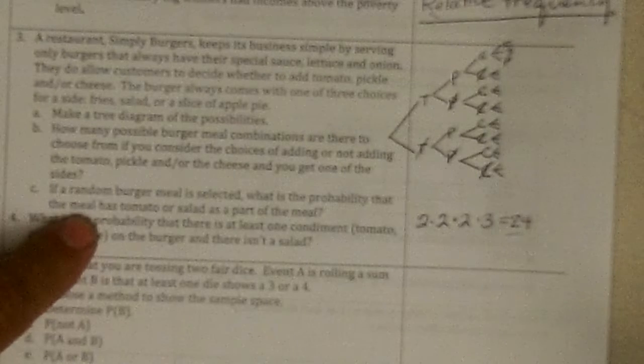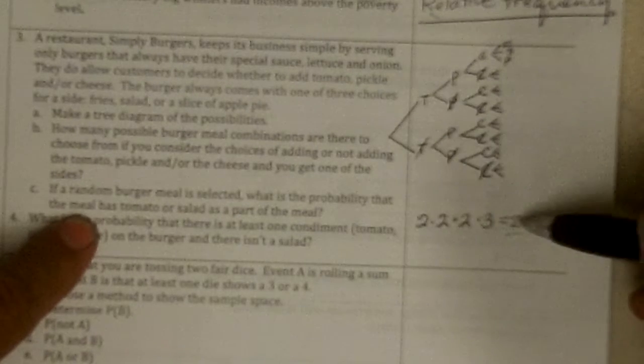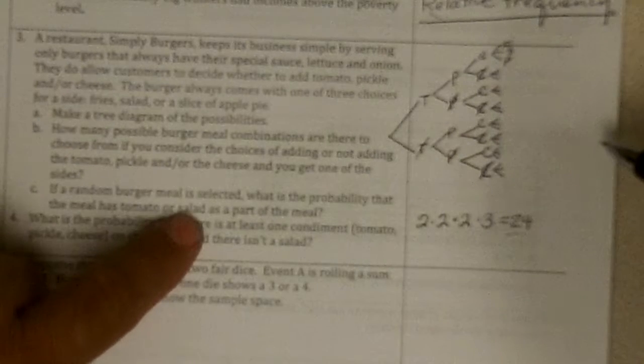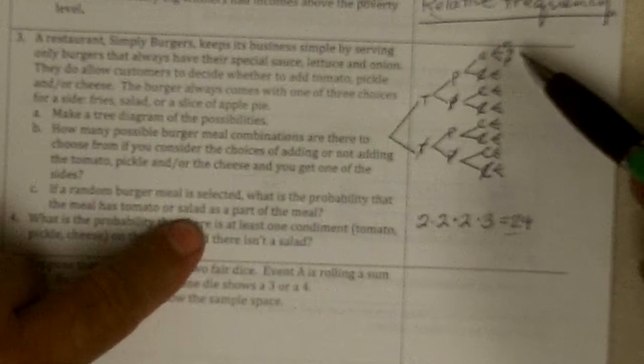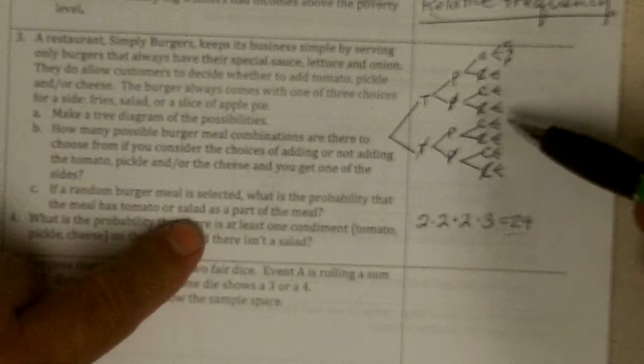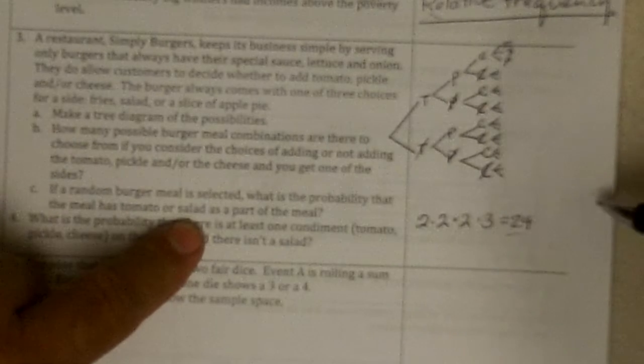If a random burger meal is selected, what is the probability that the meal has a tomato or a salad as a part of the meal? We can figure out the probability it has a tomato, 50%, 0.5, 12 out of 24. Probability it has a salad, that's 1/3, or 8 out of 24. We could add those, but then we'd have to subtract off any where we counted tomato and a salad.